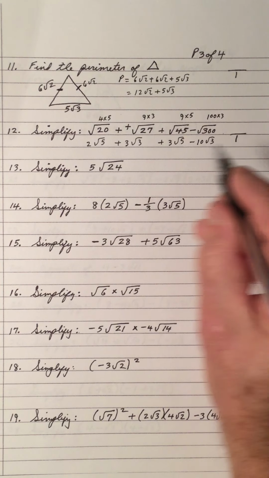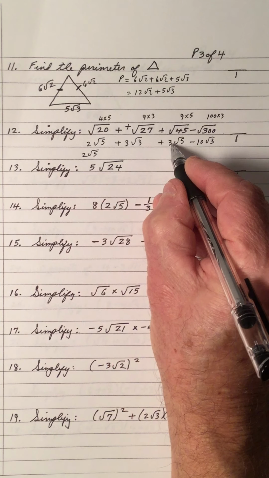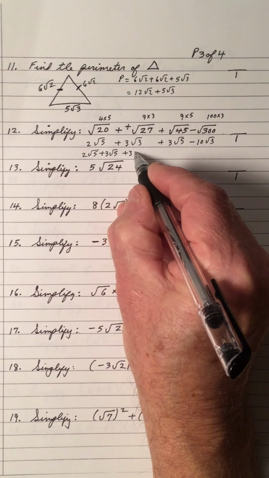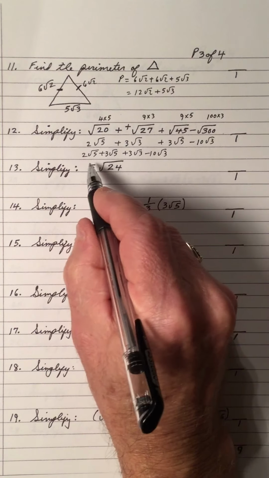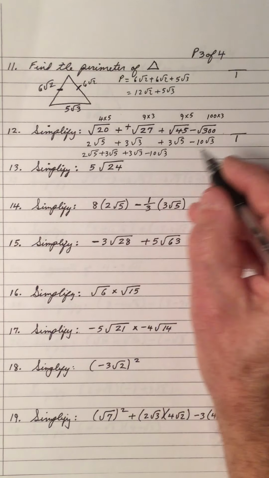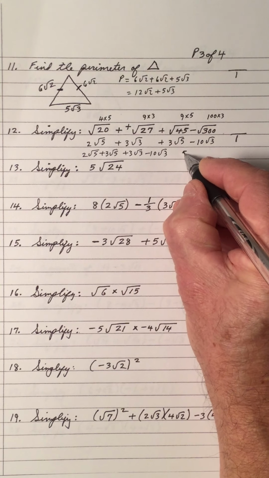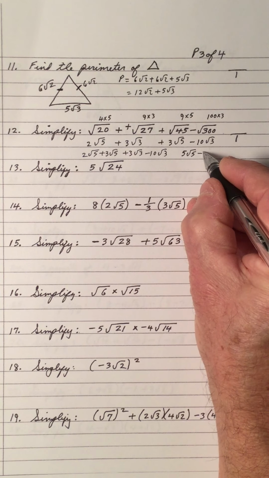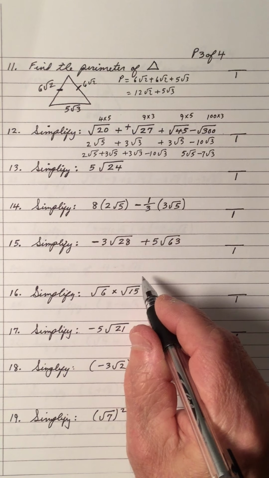And we group the like terms, so we get 2 root 5, add on 3 root 5, and we got a 3 root 3, and a minus 10 root 3. Notice none of these signs are changing because I'm only regrouping them. I'm not transposing them across the equal sign. So the final answer here, 2 plus 3 is 5, so that's 5 root 5. And the answer here is a negative 7 root 3. So if you have that answer, give yourself 1 mark.